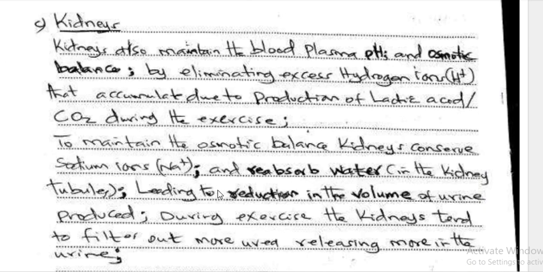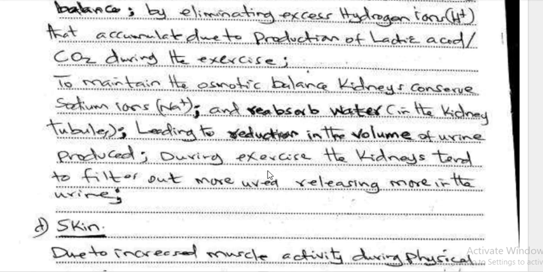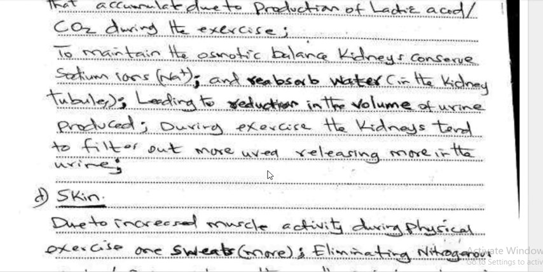Now the kidneys, they maintain blood plasma pH and osmotic balance by eliminating excess hydrogen ions that accumulate due to production of lactic acid and CO2 or carbon dioxide during the exercise. And to maintain the osmotic balance, kidneys conserve sodium ions and reabsorb water in the kidney tubules, leading to reduction in the volume of urine produced. And during the exercise, the kidneys tend to filter out more urea, releasing more in the urine.